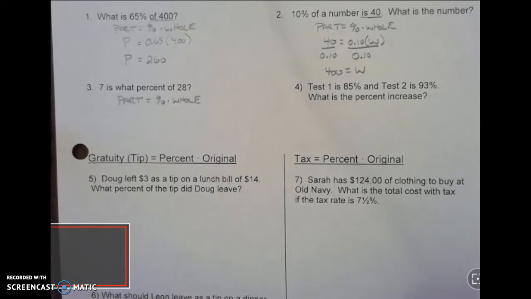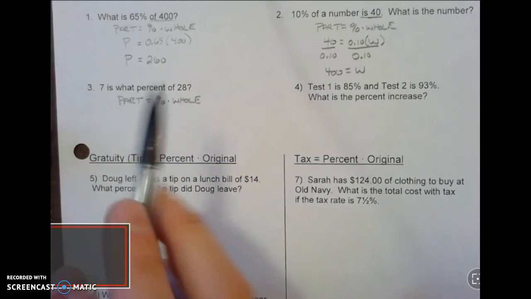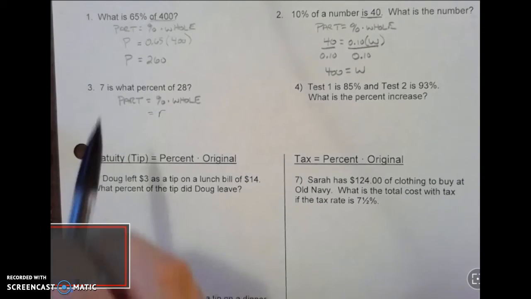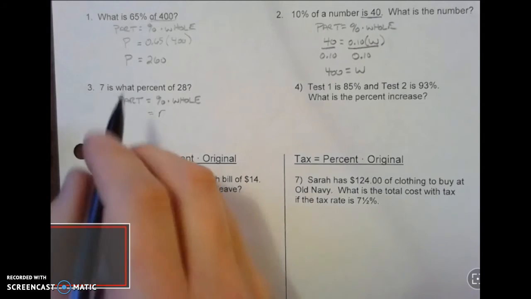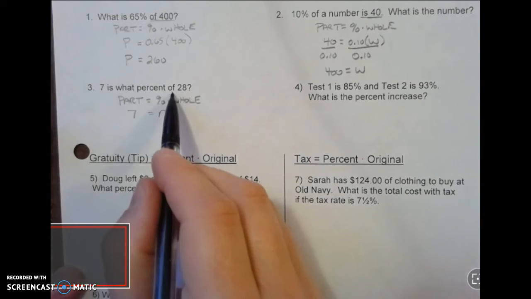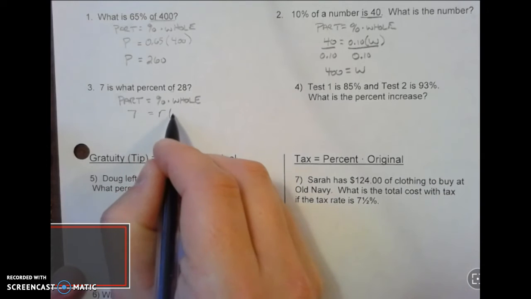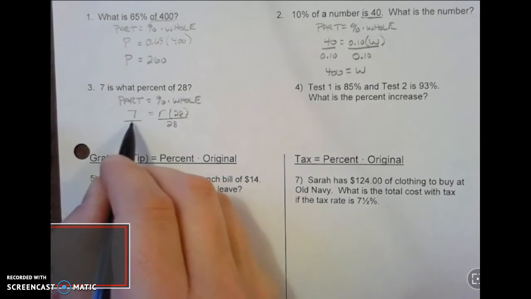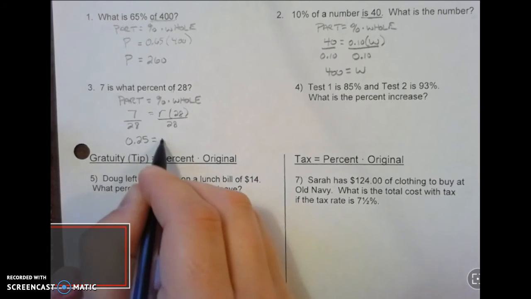In question 3, it says 7 is what percent of 28? So in this case, we're trying to figure out what the percentage or the rate is. And so I'm going to go ahead and use R for my rate. And using what I learned up above, the word is is attached to the part. 7 is, so 7 must be the part. And the word of is attached to the whole, of 28. So I'm going to have R times 28. And again, I'm going to have to divide each side by 28 in order to get R all by itself. And that's going to give me 25 hundredths for the value of R.